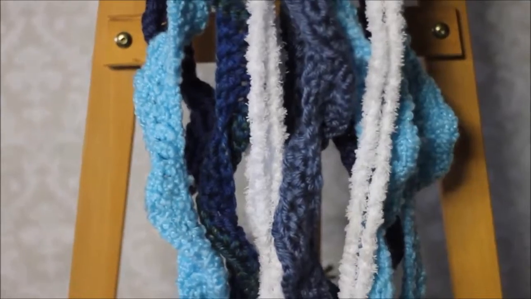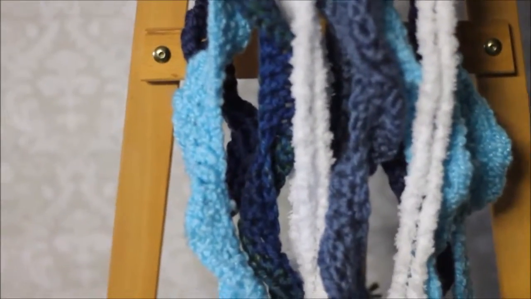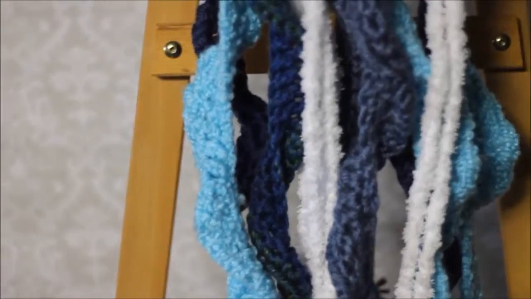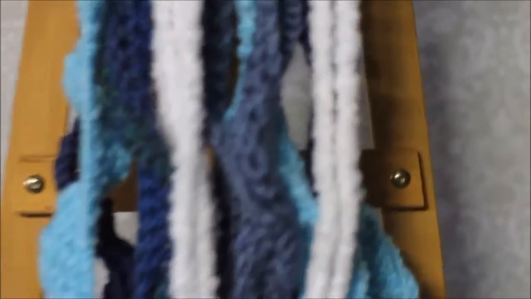As you can see, this is made of yarn. There are different types of yarn, and it's mostly made of thick fuzzy yarn or just thick silky yarn. As you can see, some of the yarn is fuzzy, some of it's silky, and it creates a different kind of effect.